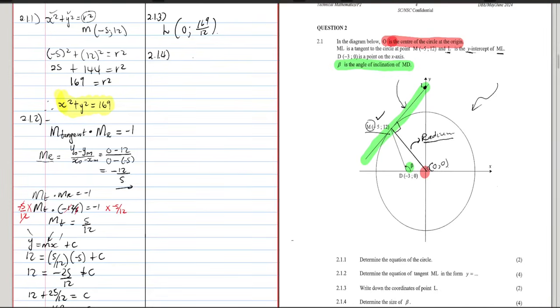2.1.4. We are looking for beta this time around. We're going to be using this formula: the gradient is equal to tan of theta. In this case, we're going to be saying beta. The angle beta represents the angle of inclination. The m is for the gradient of the line that creates that angle of inclination. So the angle beta is being created by line MD.